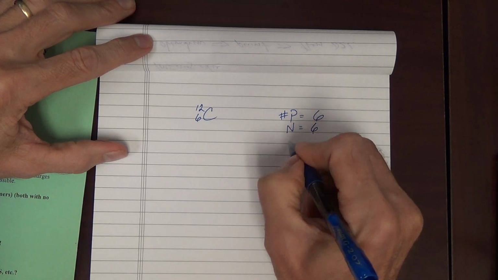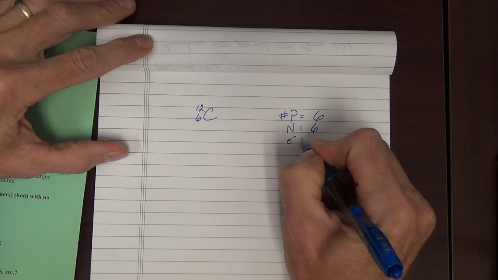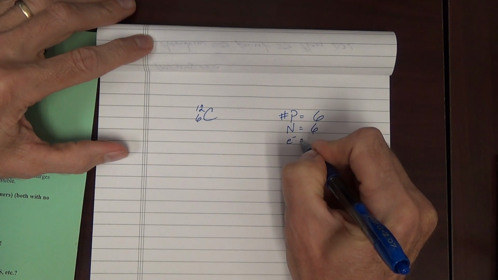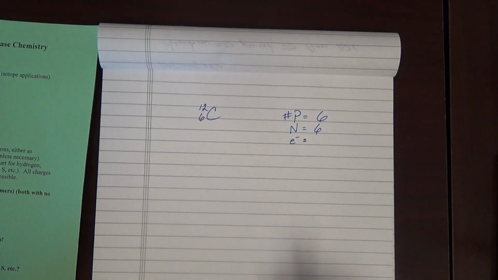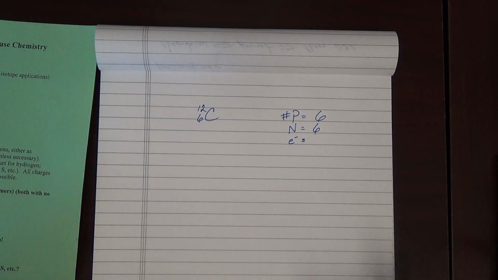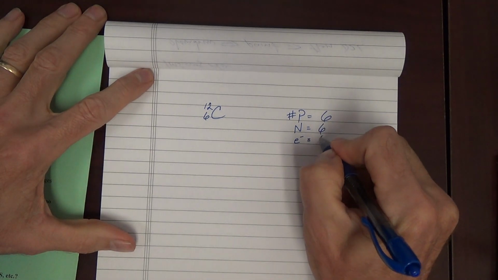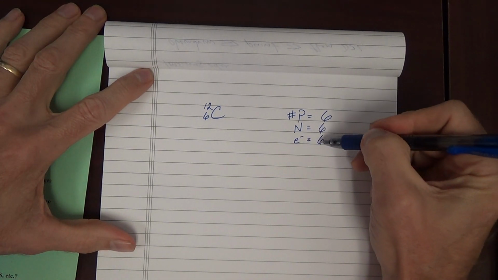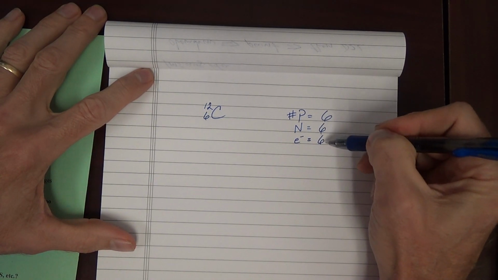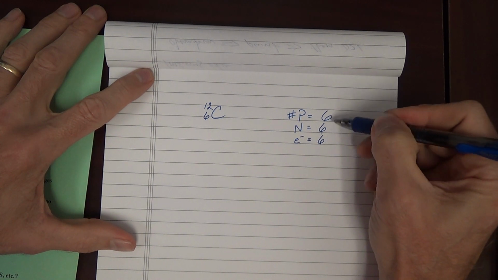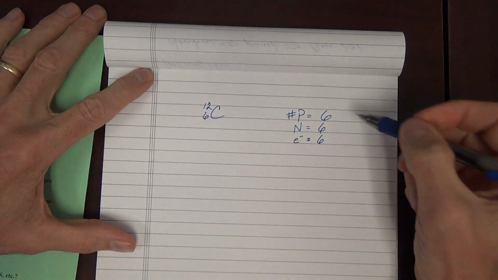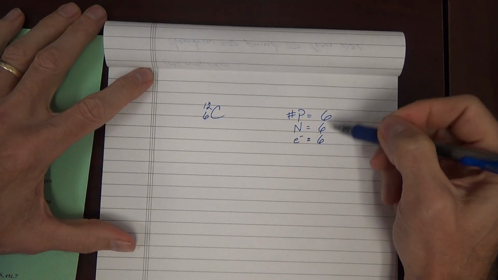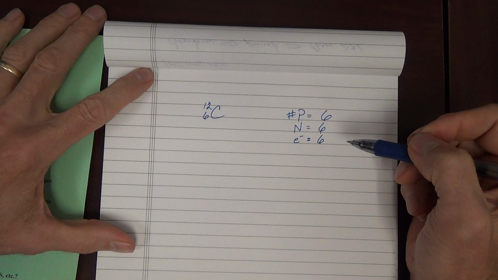And then number of electrons. Now electrons can vary. We could have ions, but assuming this is a neutral carbon atom, it would have 6 electrons. Because if it's neutral, the electrons and the protons, of course, equal, and so it's 6 and 6 there. 6 plus 6 here equals 12. And we see for this isotope we have 6, 6, 6.